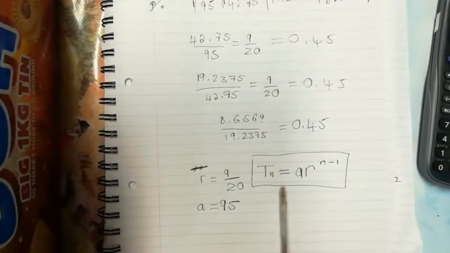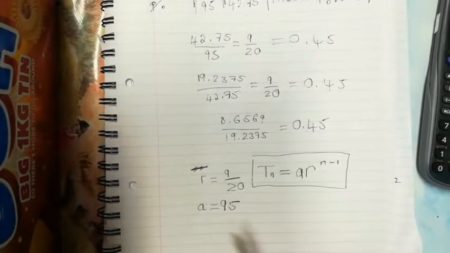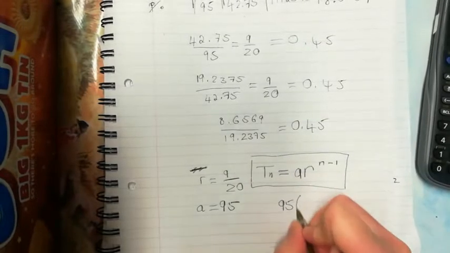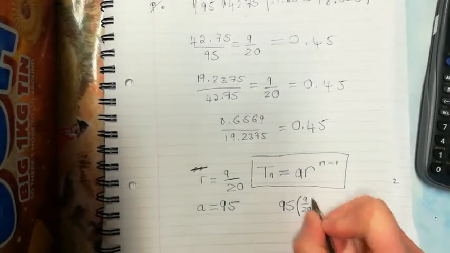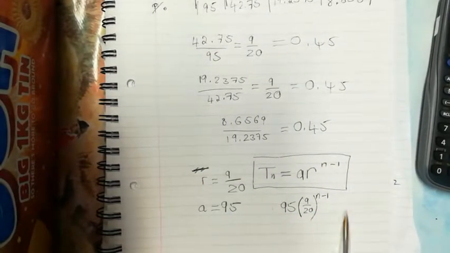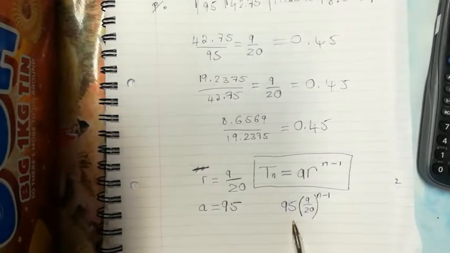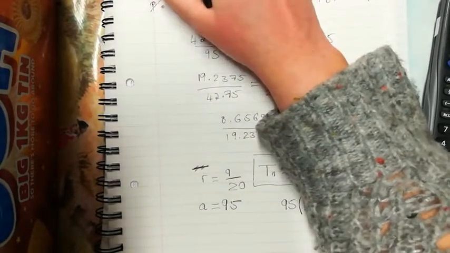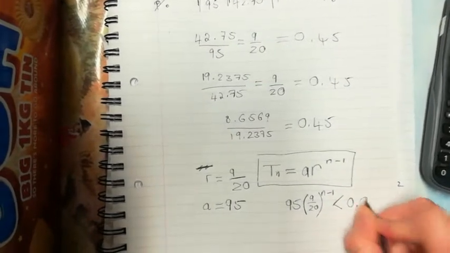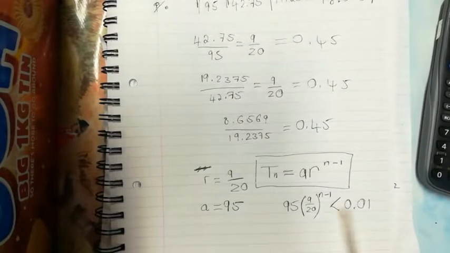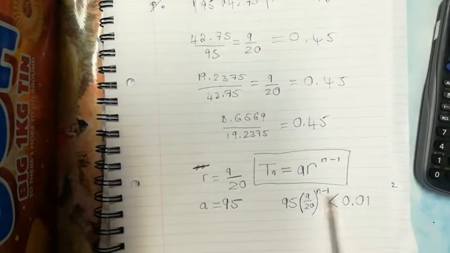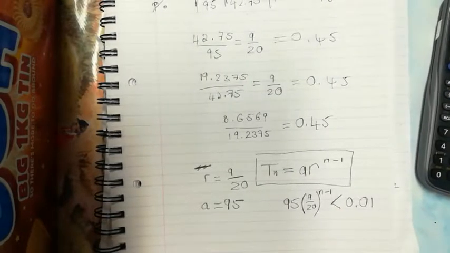Our first term is 95, so that's a, and our ratio is 9 over 20. We're looking to find n. We don't know n, but our term is going to be less than 0.01. We're looking for what value of n will give 0.01, so we're looking to figure out n that will satisfy this.